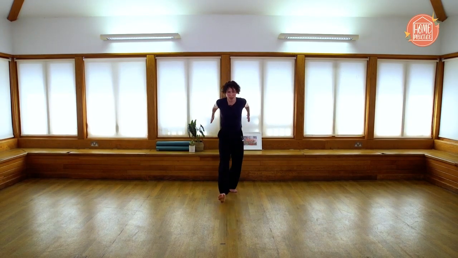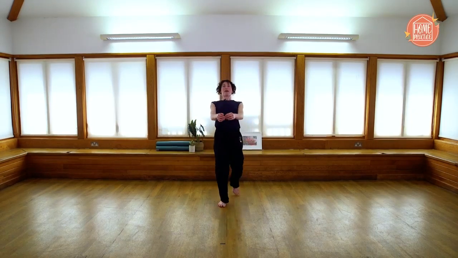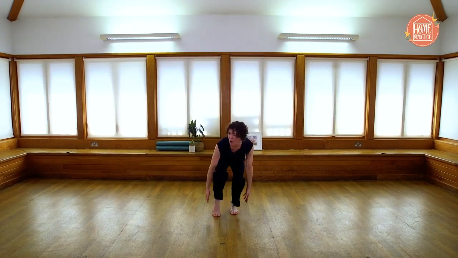So let's just try a little bit of movement front and back. You can move your base, you can move your arms, you can move your spine, your chest, your head, front and back. That's 2 of the directions. And then the other 2 directions are up and down.